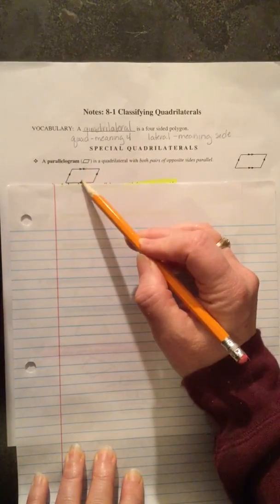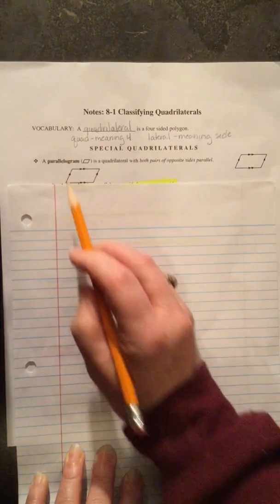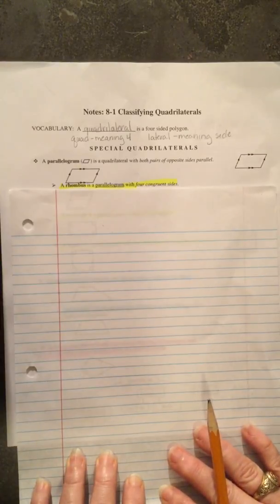Our first type is called a parallelogram. A parallelogram is a quadrilateral with both pairs of opposite sides being parallel. Let's take a look. We've got our upper and lower sides parallel and our left and right sides that are parallel. We have three types of parallelograms that we'll be studying in this unit.